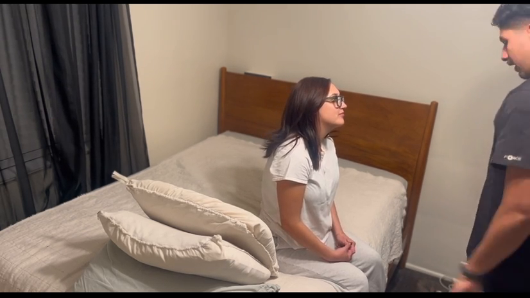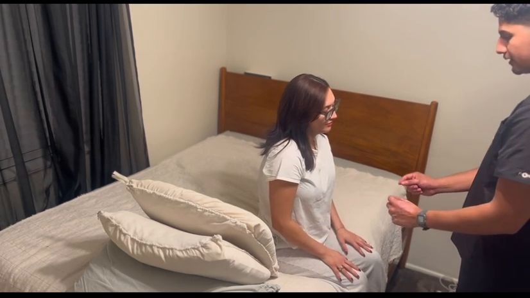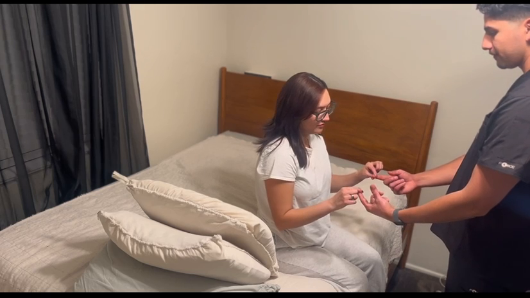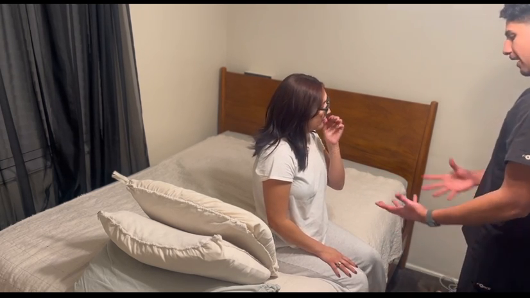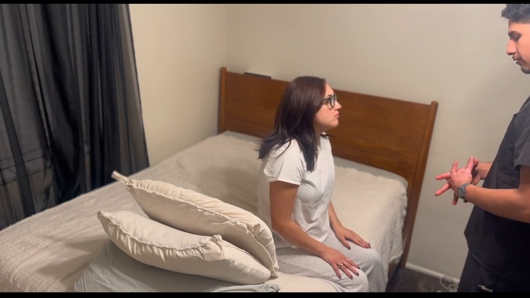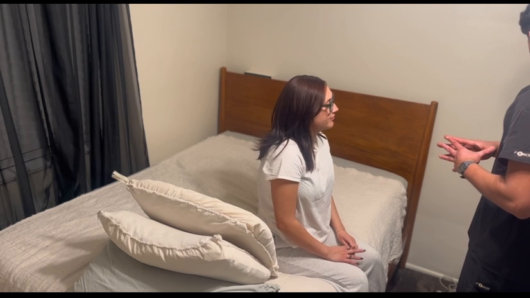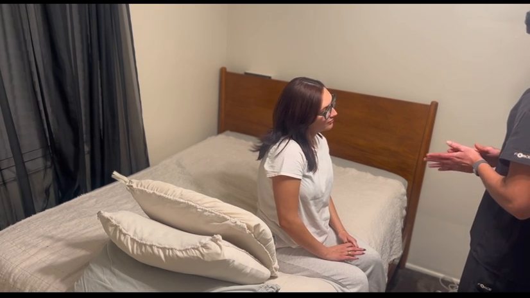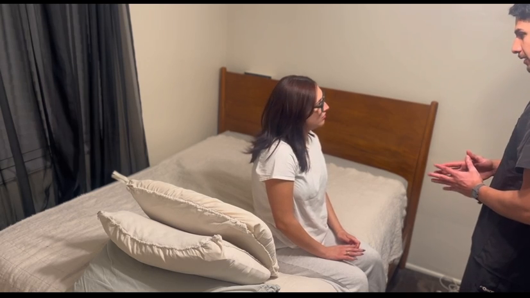So, can you squeeze my hands? Sure. Okay. Can you use these 2 fingers? Squeeze it. Thank you. Okay, and do you have any sensation issues or anything like that? Upper body, lower body, everything's intact? Yeah. Okay. Any swelling anywhere? Other than my knee?